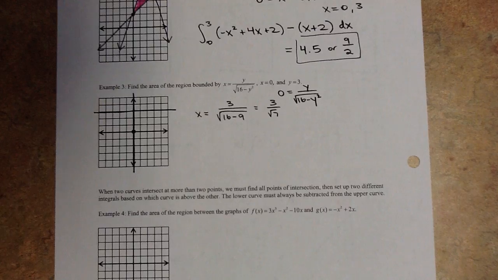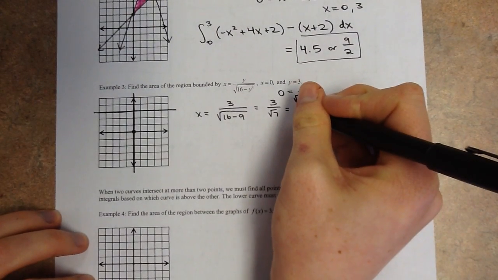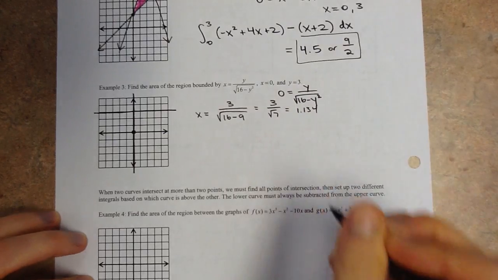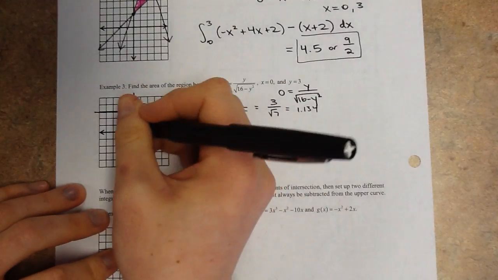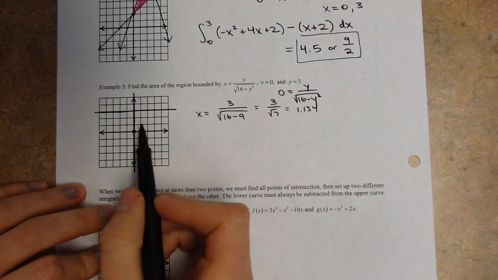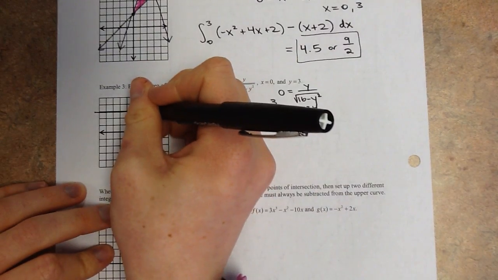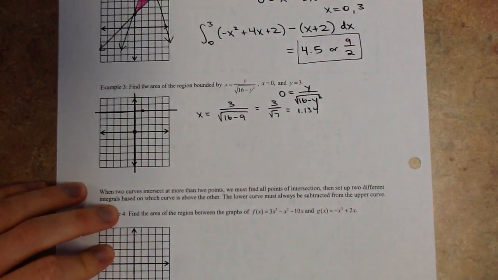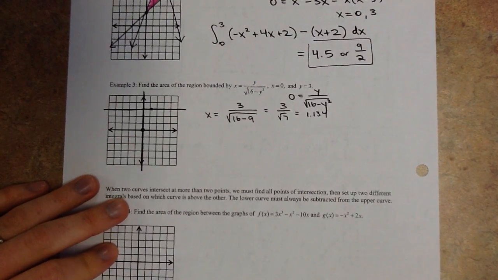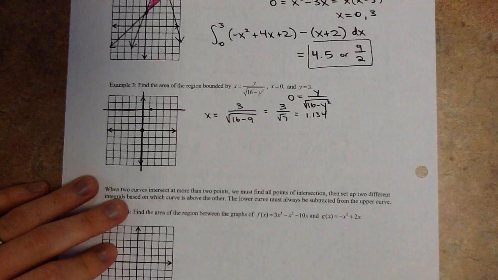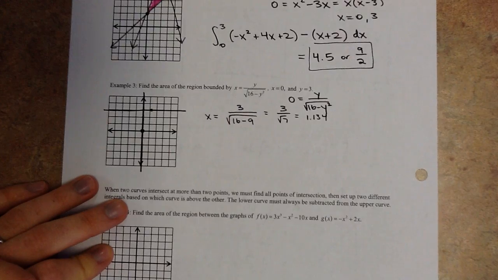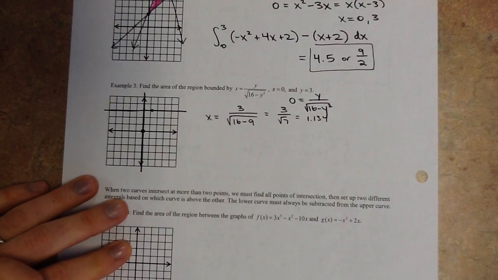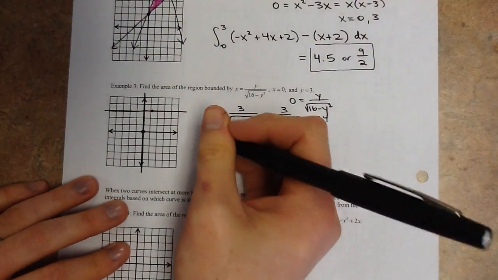And there are so many different ways that you could do this. I'm just giving you some tips. This is about 1.134. Okay, so that would be this value right here. So when y is 3, x is like right about here, just past 1. Okay, so that's 1 point. And then what I would do is maybe plug in some different values for y. So if we plug in y equals 0, we know we get 0. I'm trying to think of what else we could plug in to make this kind of nice. We could plug in y equals 1. We could plug in y equals 2. Let's plug in y equals 1.